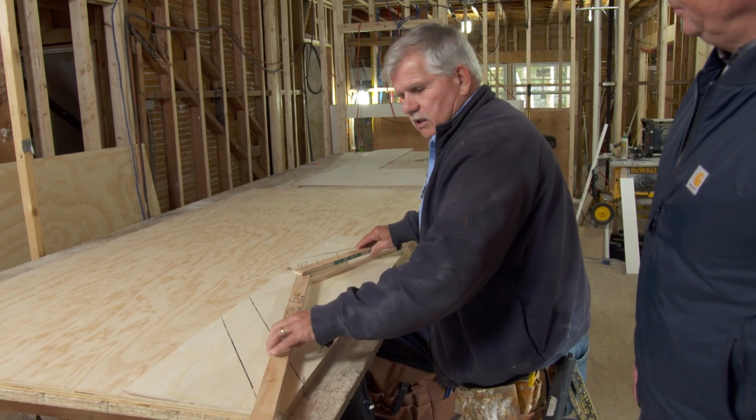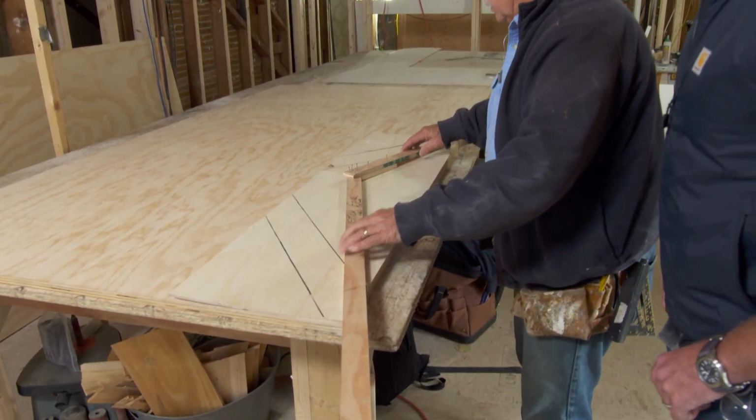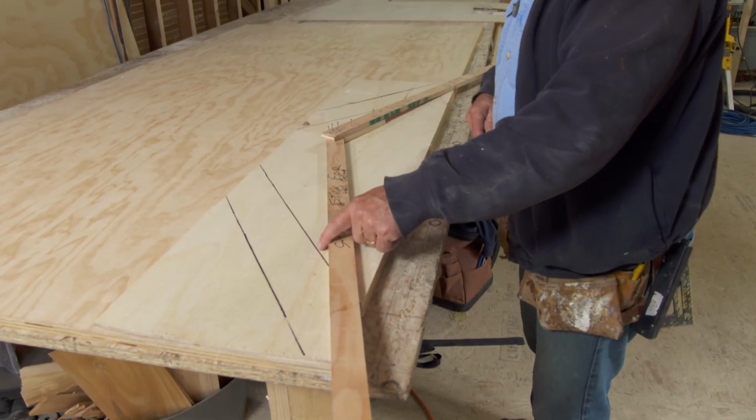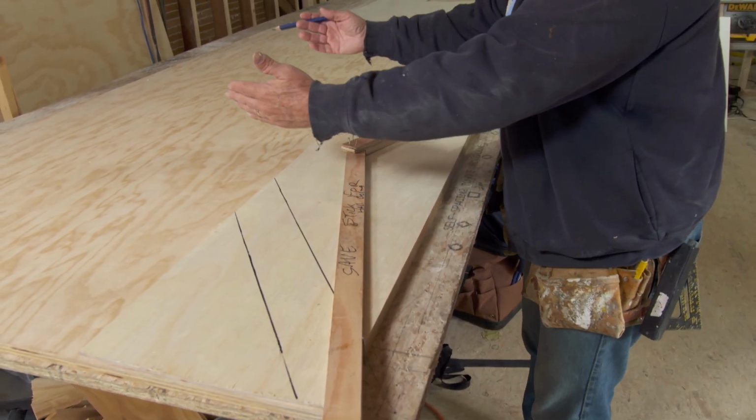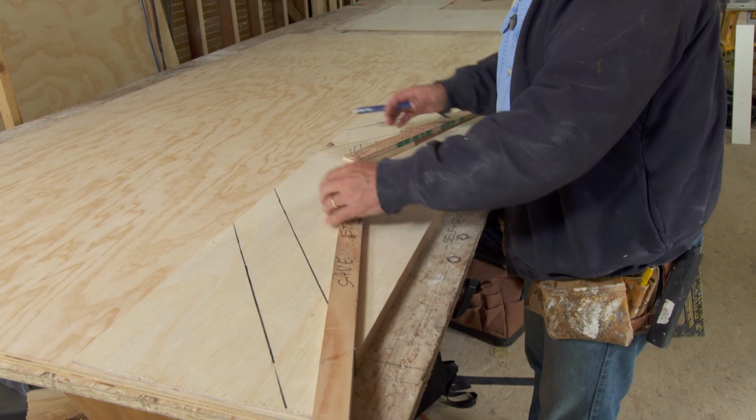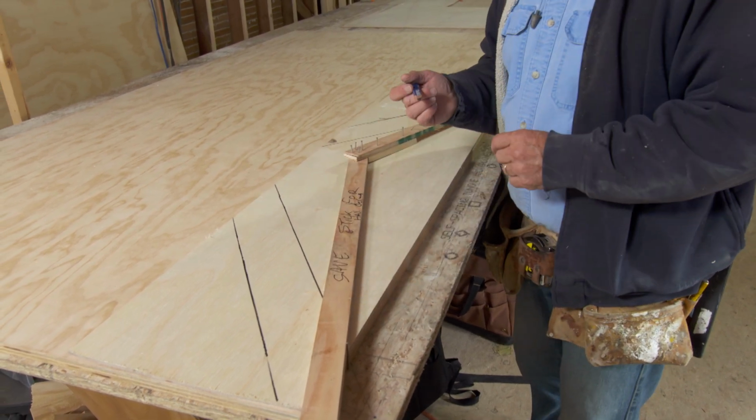Well, this stick here tells me that when I swing this arc, I won't interrupt this plane of the rafter. And you can play with this, make it steeper or shallower, and the higher I make it, the more it's going to cut into the rafter.